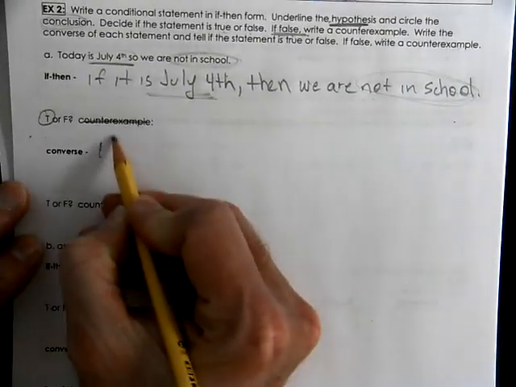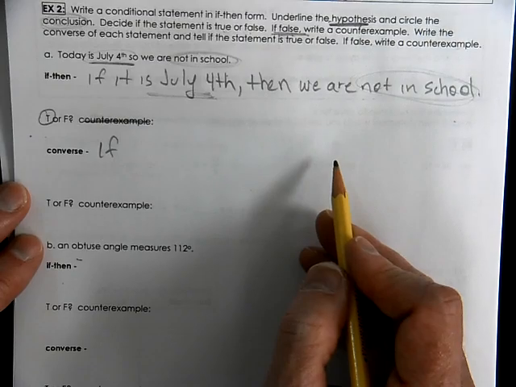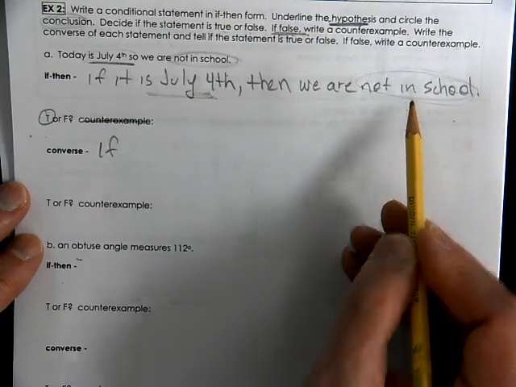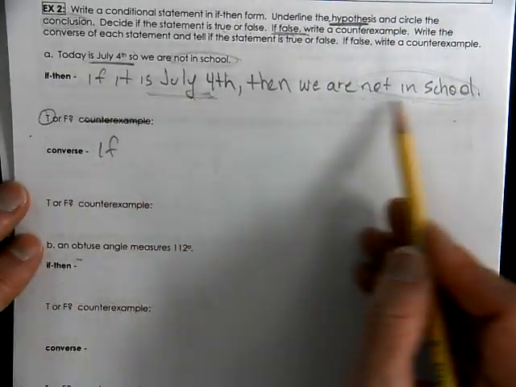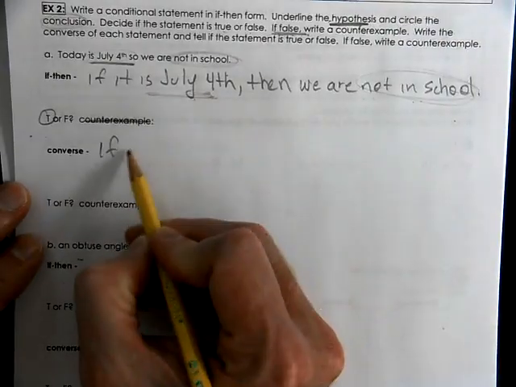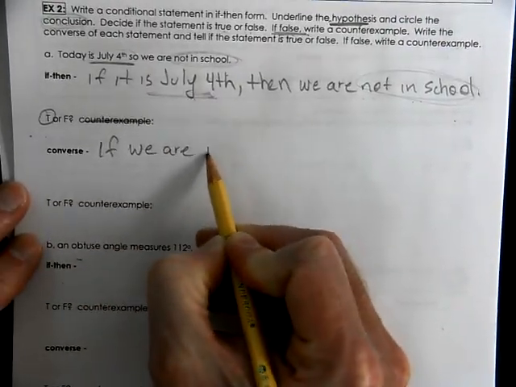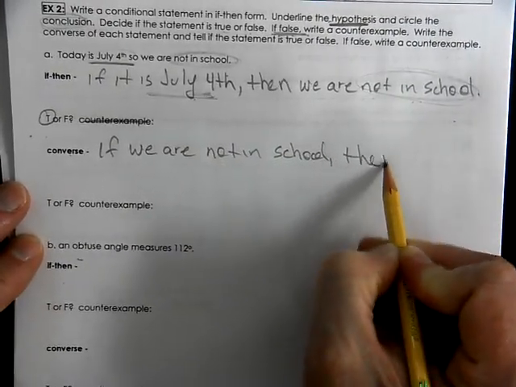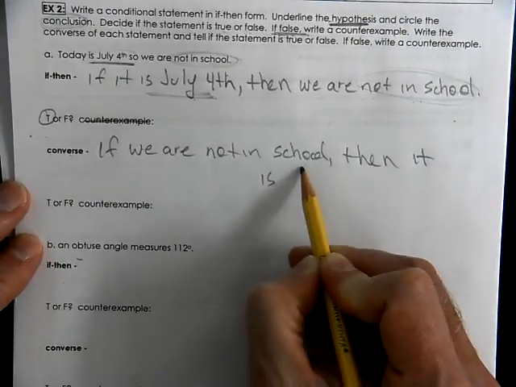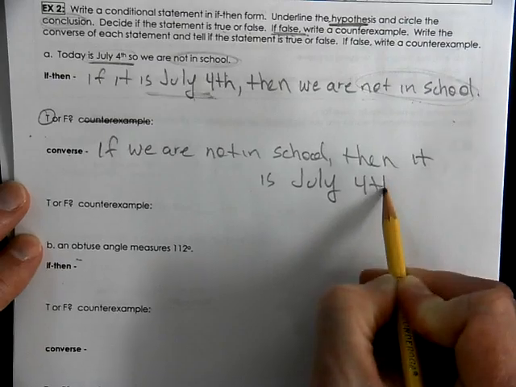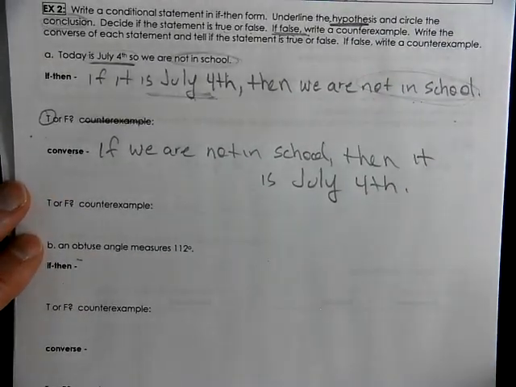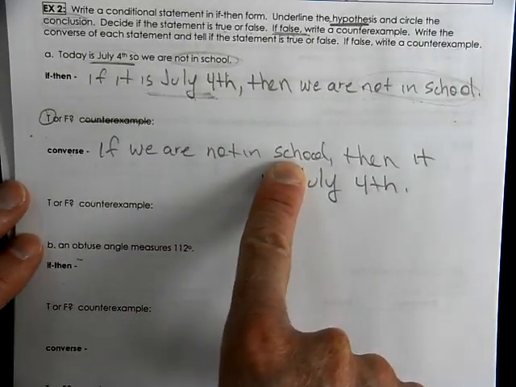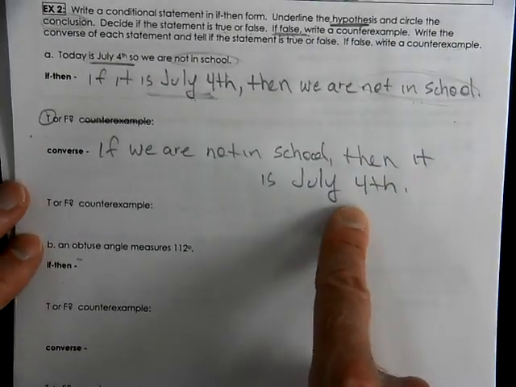Okay, the converse. Now, we're still going to start with if, and we're going to end with then, but we're going to switch the underline with the circle. The converse switches the underline with the circle. So if we are not in school, then it is July 4th. What about that? You are not in school. Does that mean it's July 4th?